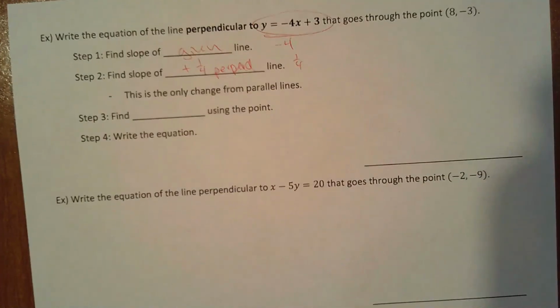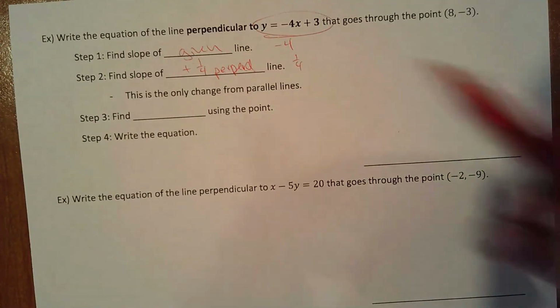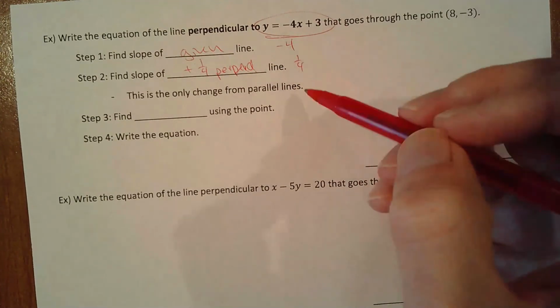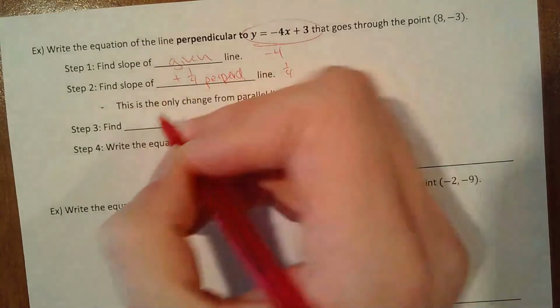This is the only change. Everything else is the same. In parallel, you just write down the same number. If that's negative 4, this is negative 4. If it's perpendicular, then it's opposite reciprocal. Then find the y-intercept.